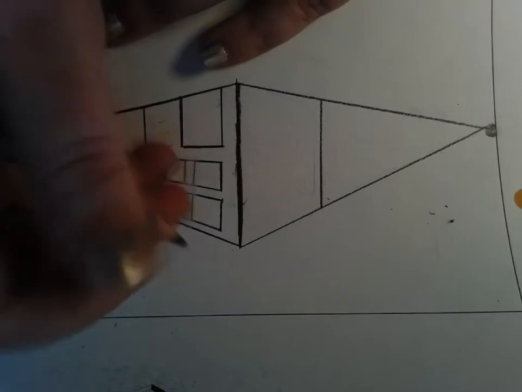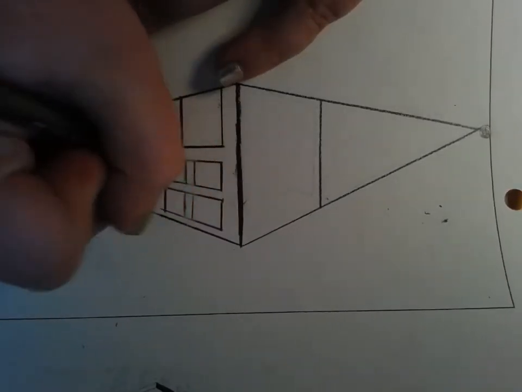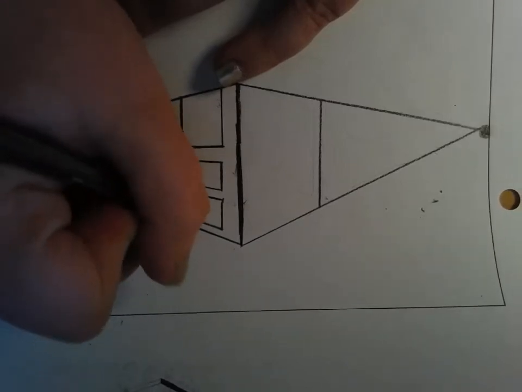So again, you can see that it's important for you to draw really light. So if you make some edits and some changes, you want to be able to get rid of those lines.